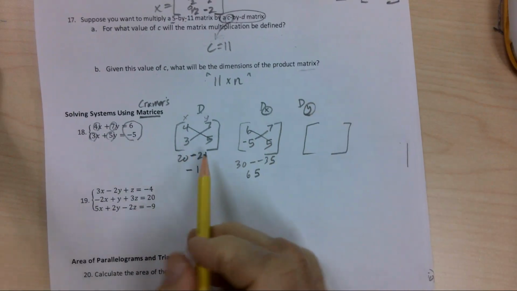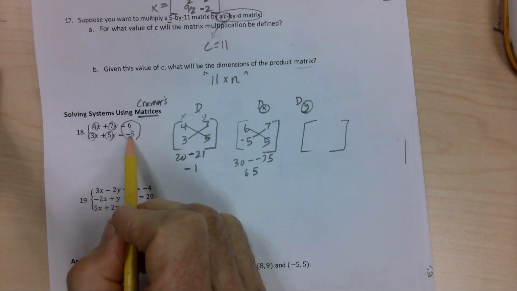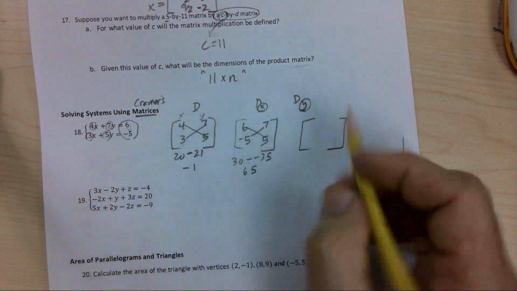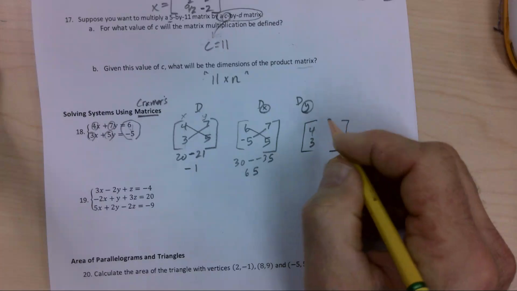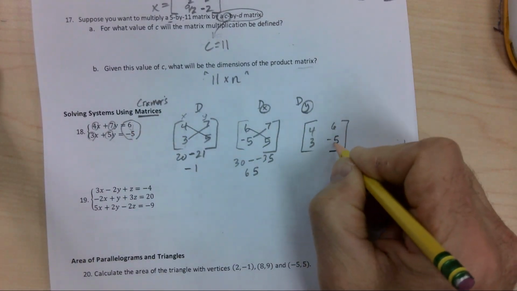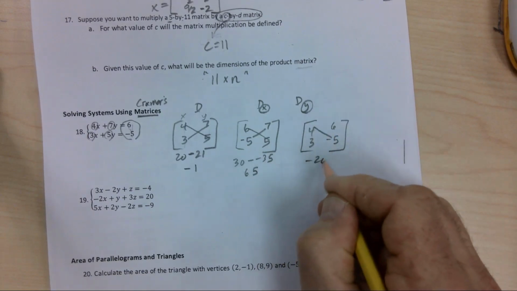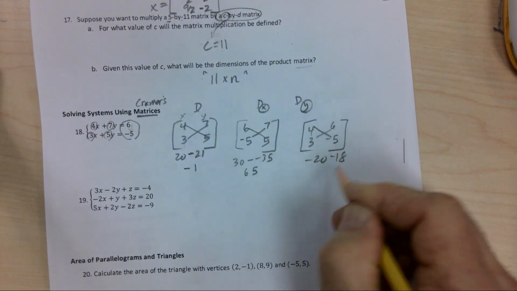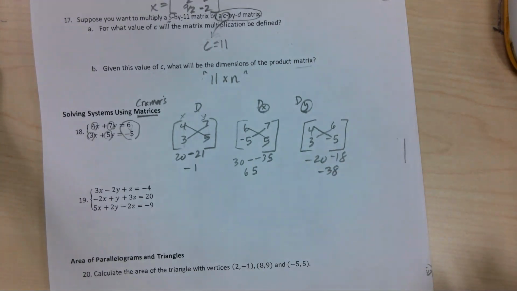And then we do the same thing with my y. Now my y column is replaced with my constants. So my x's stay the same. My y's get replaced with this. So 6, negative 5. Calculate it. Negative 20 minus 18 is negative 38.